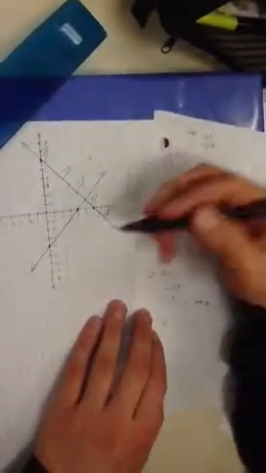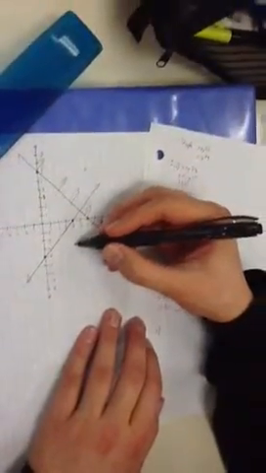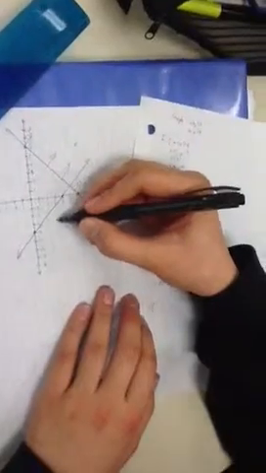Now we want to find out what we do with the other line. So I'm thinking x minus y is greater than or equal to 4. I'm just going to randomly choose negative 3, 3. Seems like a fun place to do.